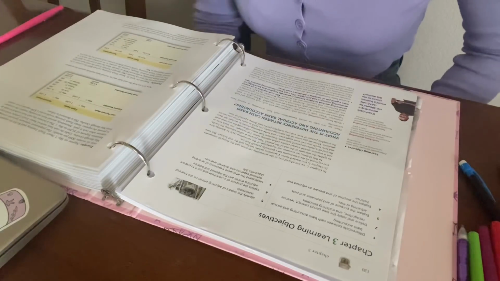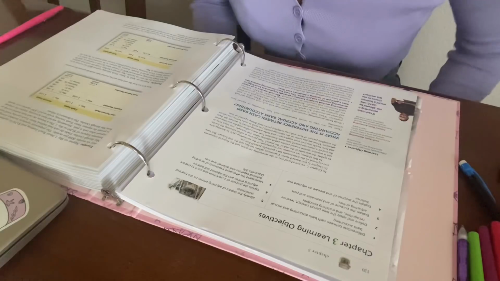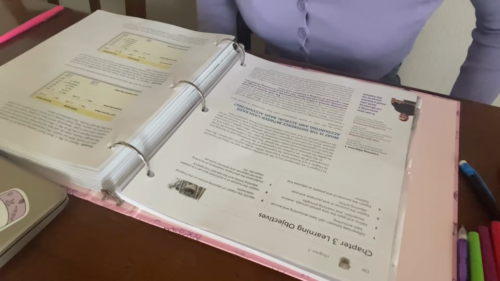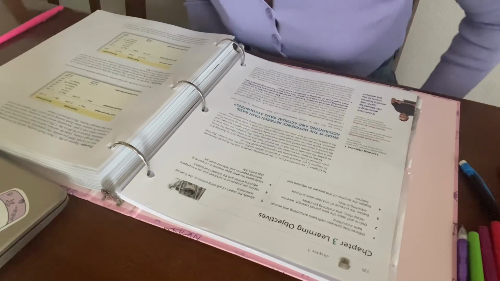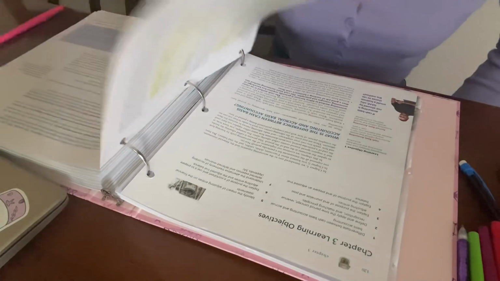With chapter 3, I learned how to adjust financial journals. So it was weird. It was like trial balances. You saw them unadjusted and then you saw them adjusted. You had to adjust the entries and stuff. It was interesting, guys, so let me just say that.